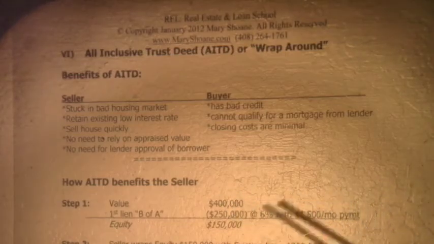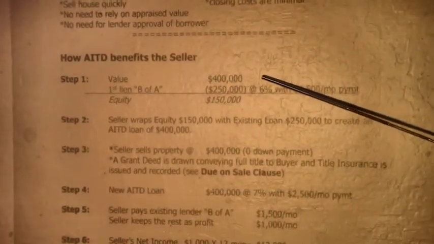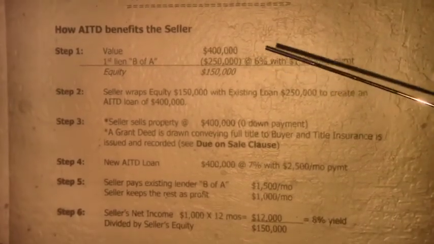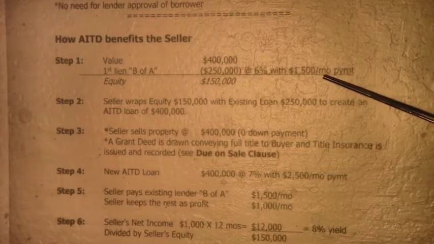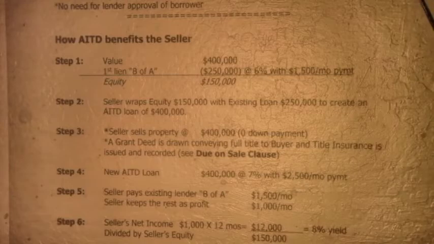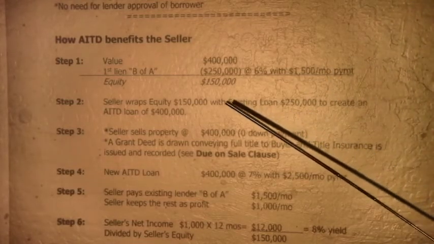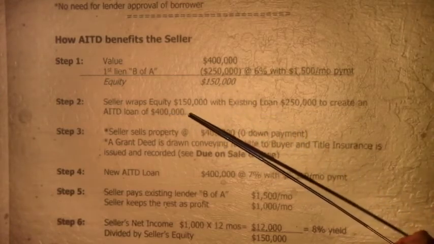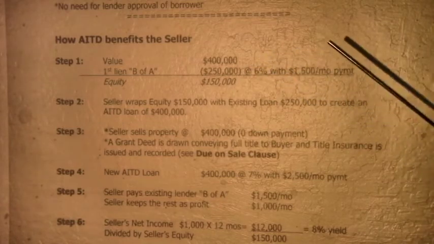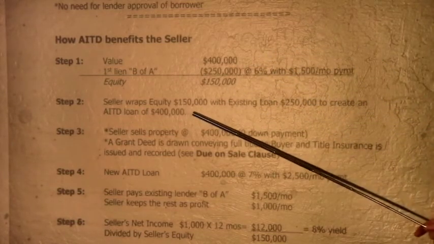Now, this is how it works. Step one, you have a value of $400,000. Your current existing loan is $250,000. You're paying $1,500 a month right now. You do have equity. With a wrap, he uses the equity to create a loan. There is no physical money that translates into this. So the second step is that he wraps the $150,000 equity with the existing $250,000 loan, and he creates a loan of $400,000.